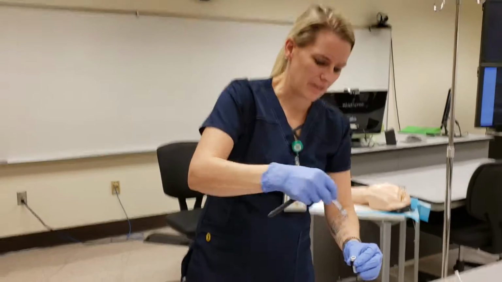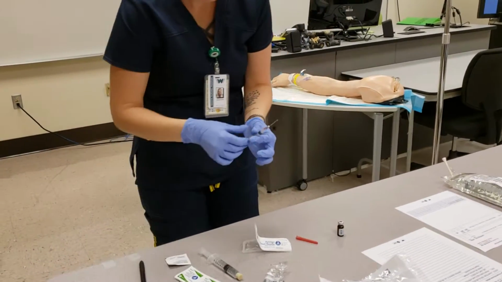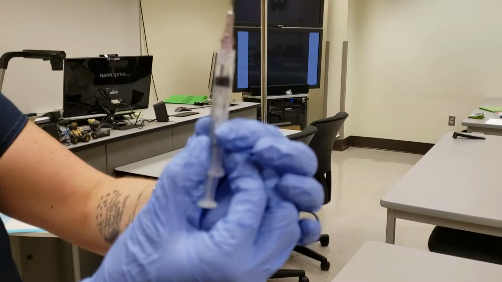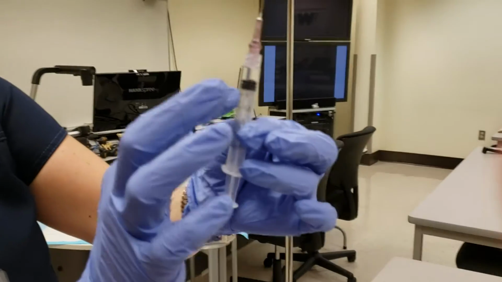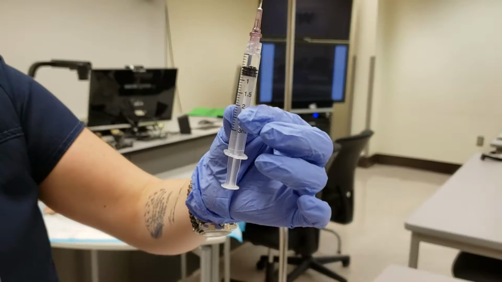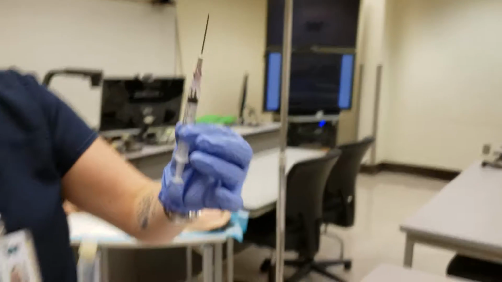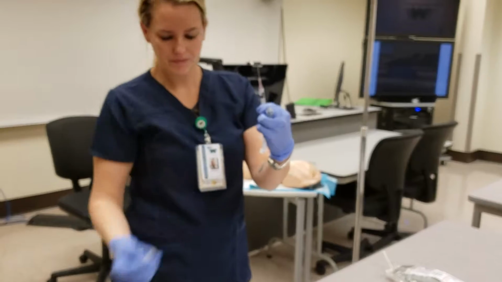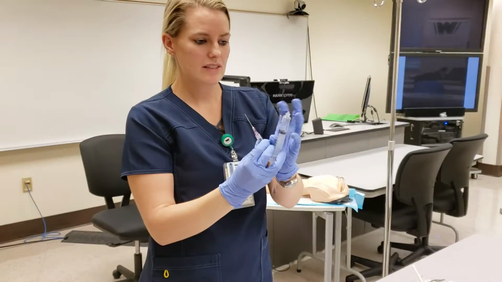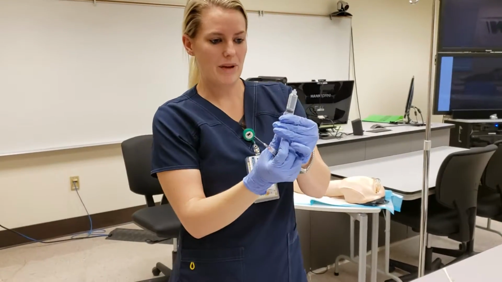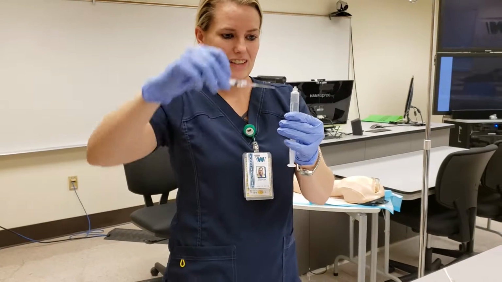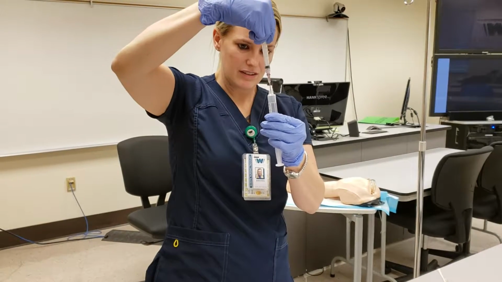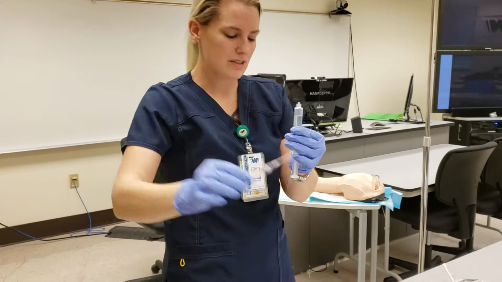So I can pull this out. And just so you can see the 0.5 milliliters there. And then I'm going to put this into this into my, and this will go right into the sharps.